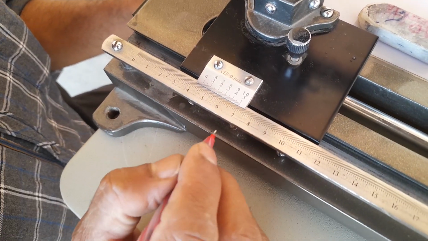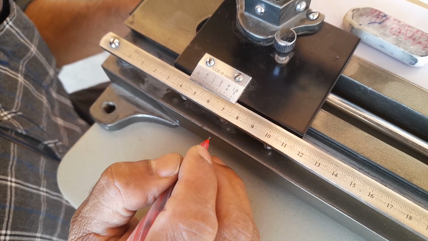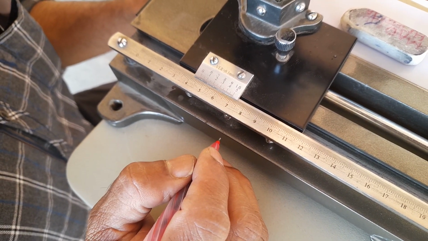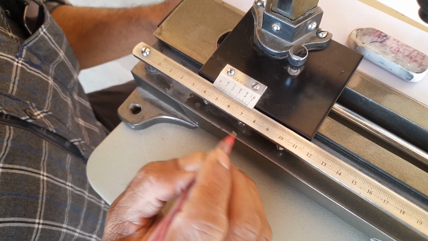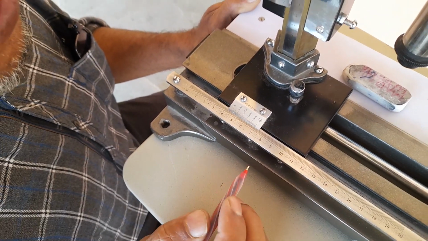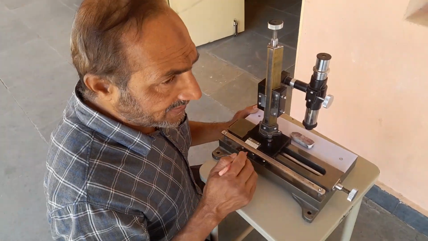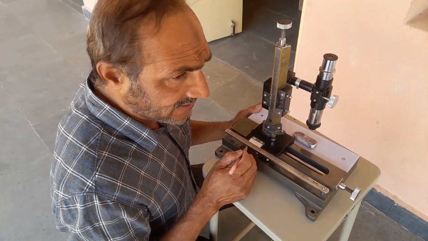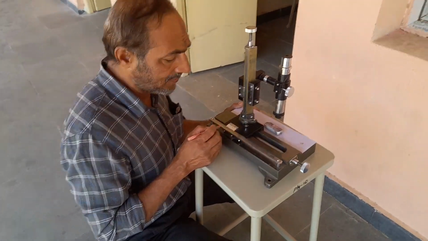Now this line number 24 is multiplied with the least count. The least count is 0.001 centimeter. So this extra part becomes 0.024 centimeters. Now this extra part is added with the measurement on the main scale.